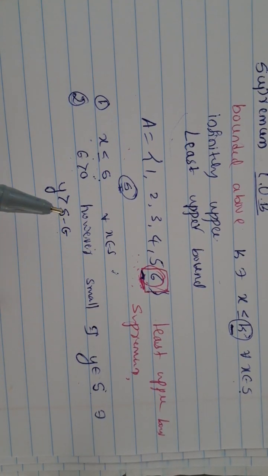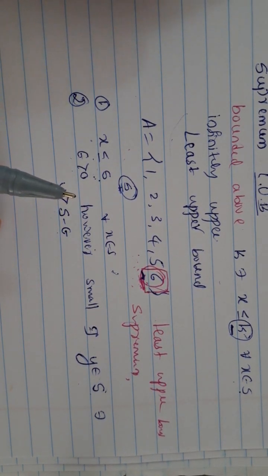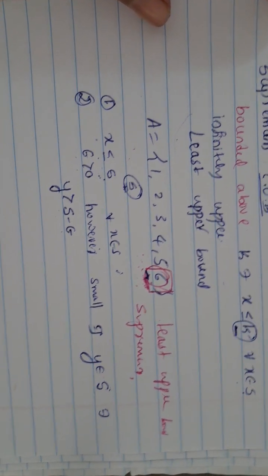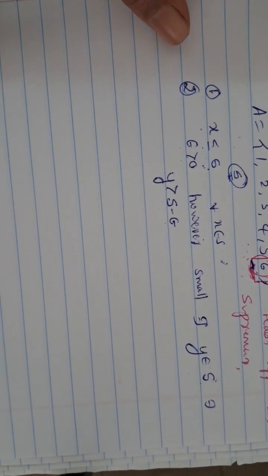And those are the two very important properties which we need to know. To become a supremum, first it has to be an upper bound and it has to be the least one. Those two are the conditions on the supremum.